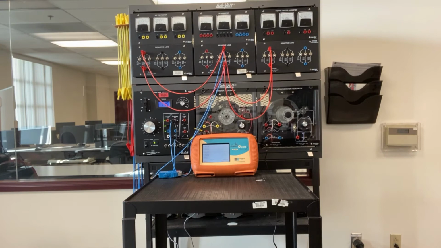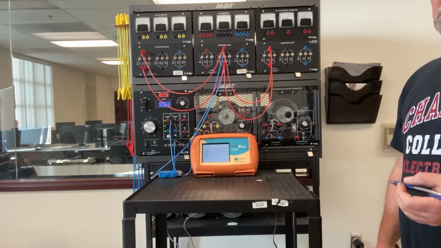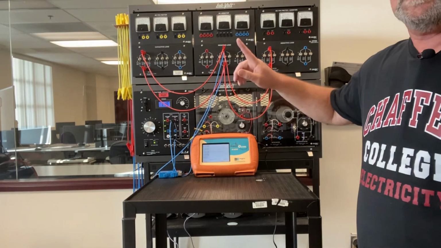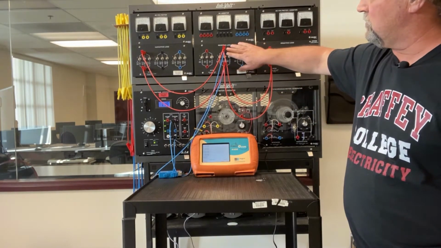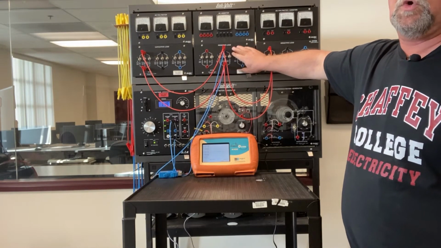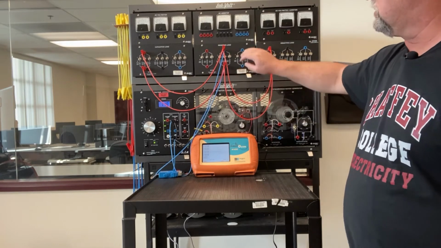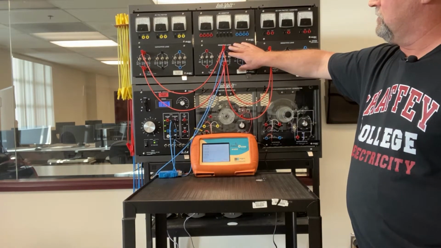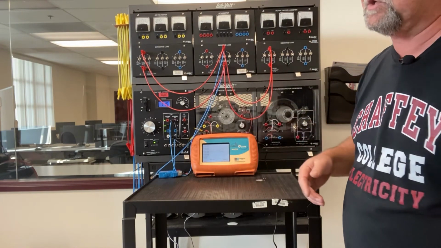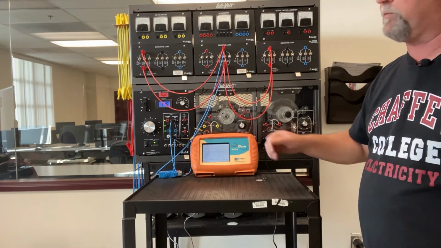Okay, and in a second here, I'm going to get you a closer shot, but I just wanted to show you what I have wired up and what I'll be showing you on this power meter. So I've got some resistive load here that I can control, and that will show us the current being in phase with the voltage, as I just showed you on that graph, and we're going to see that on the scope here in a minute.